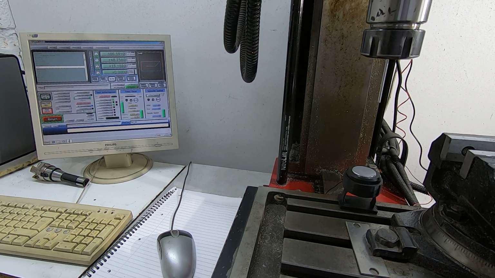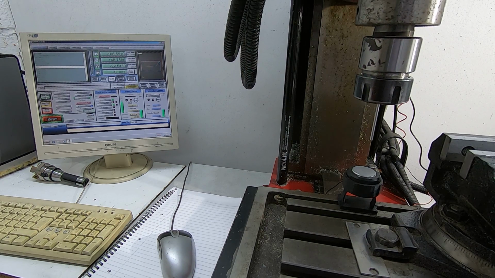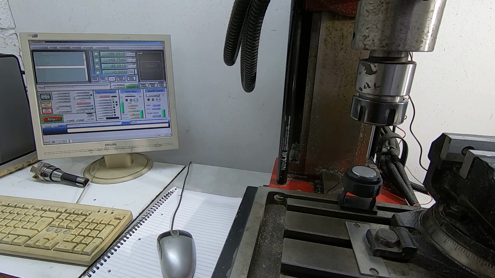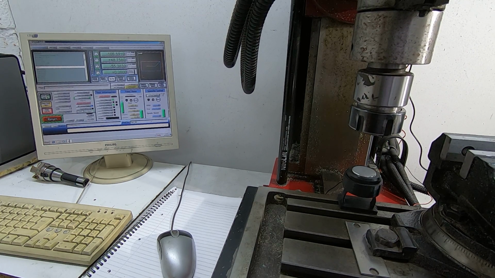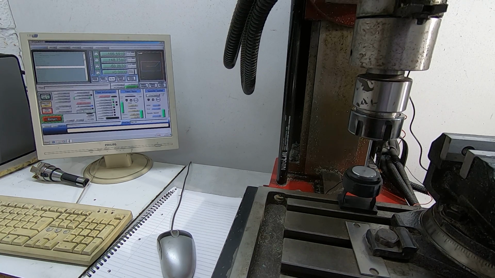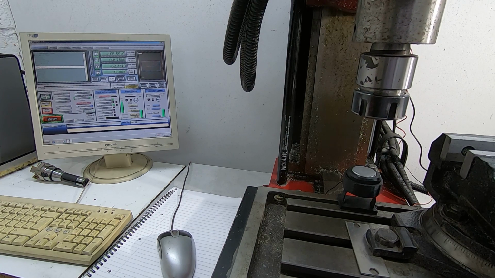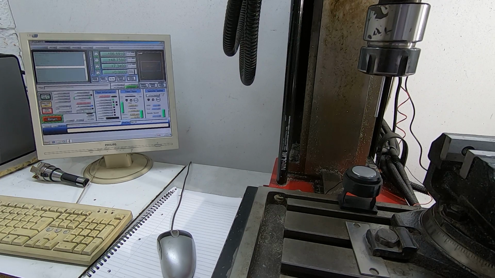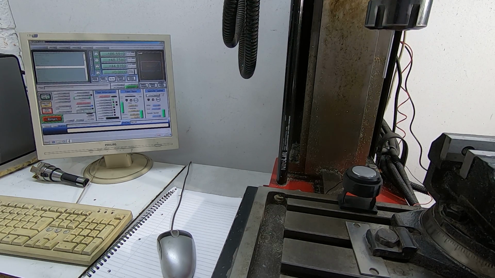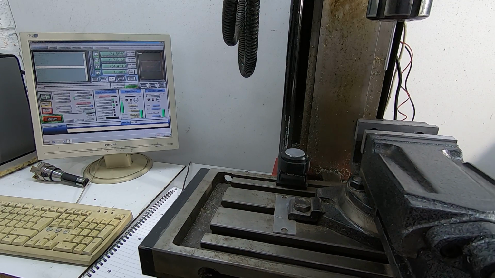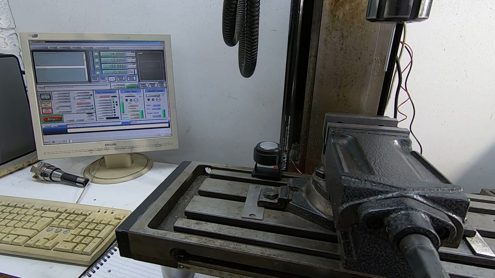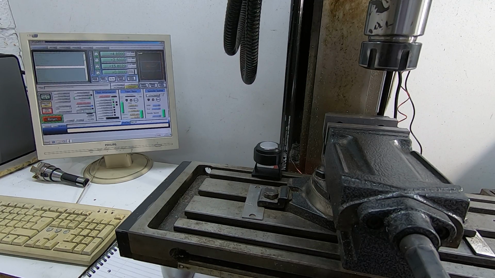It drives down rapidly to just above the touch plate, and then it probes down until it finds the touch plate. When it does that, it will change the Z offset to suit our new tool. It will go back up to the safe Z, move back to our work start X and Y, and down to the Z start, and it will continue milling.